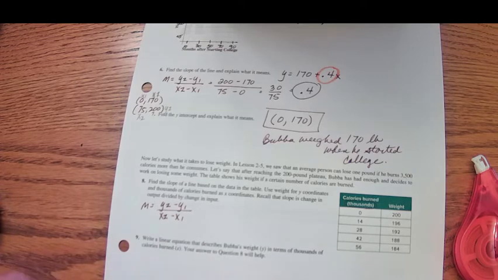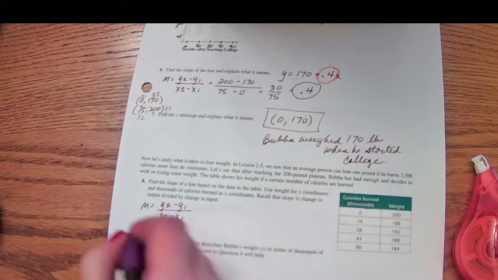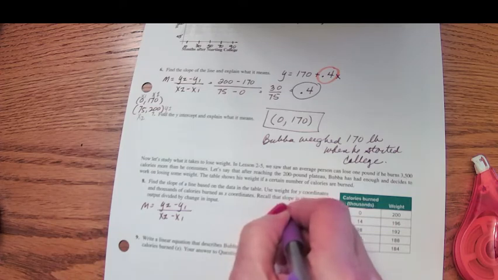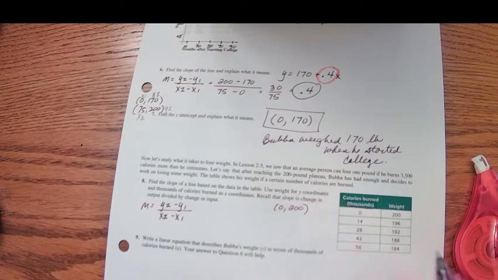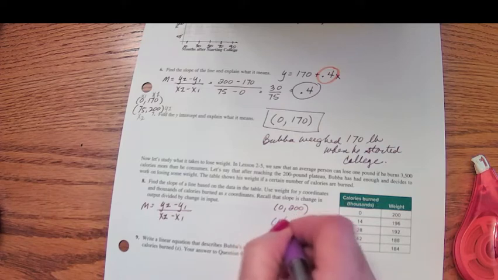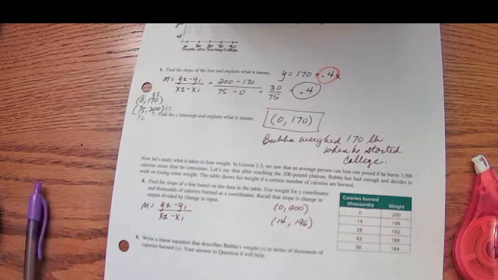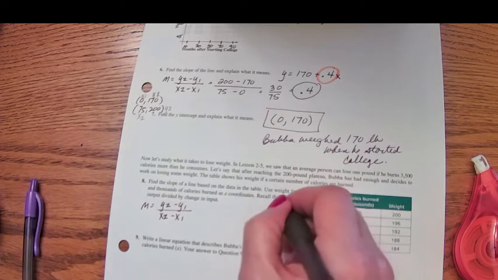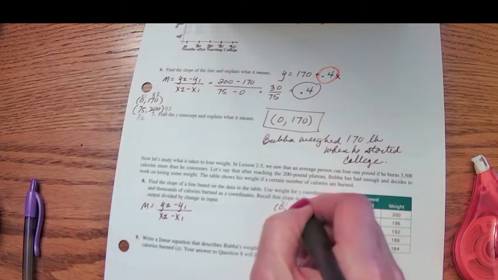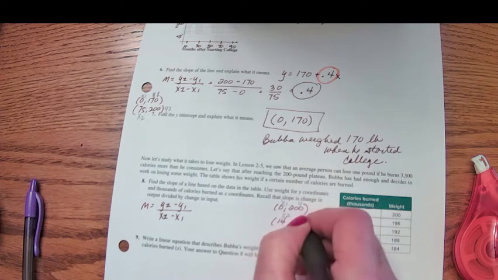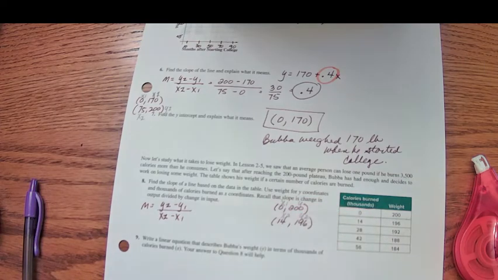And I think I'll use these 2 points here. His starting point on his weight loss journey, 0, and 14,000 calories, then he'll weigh 196. This is x1 and y1. This is x2 and y2.